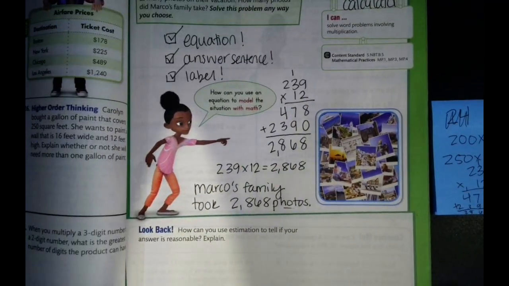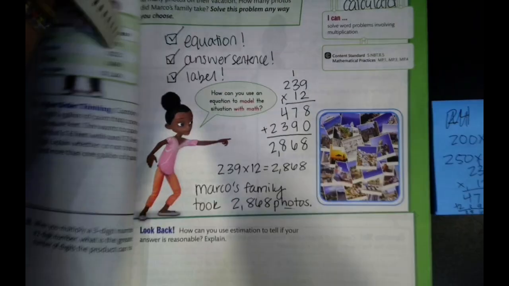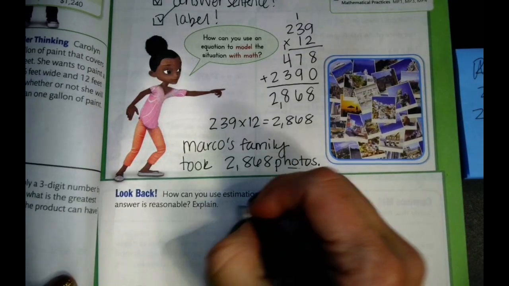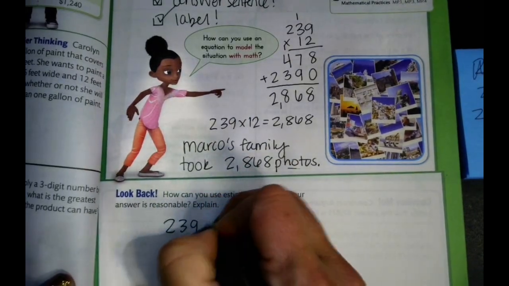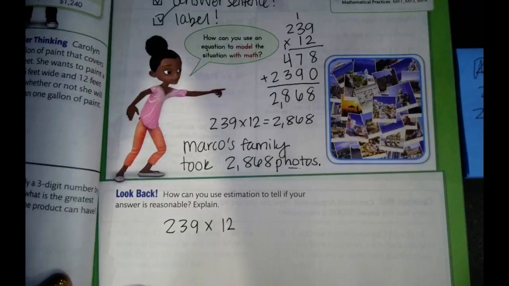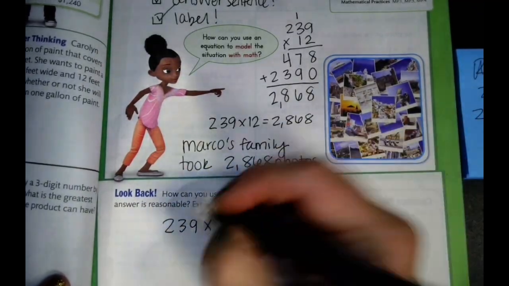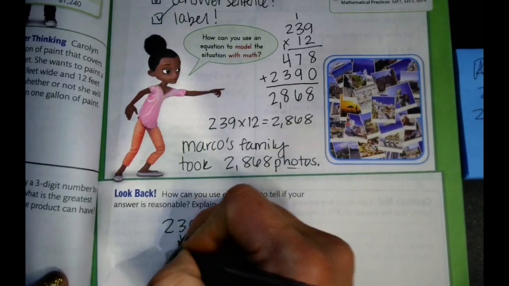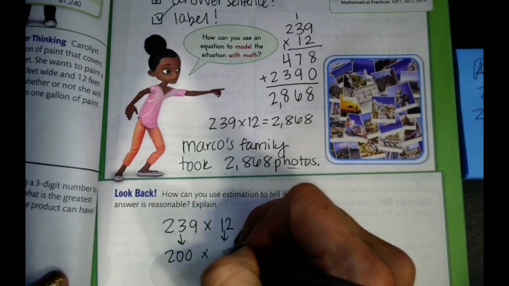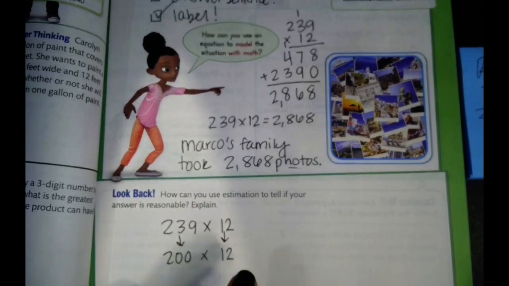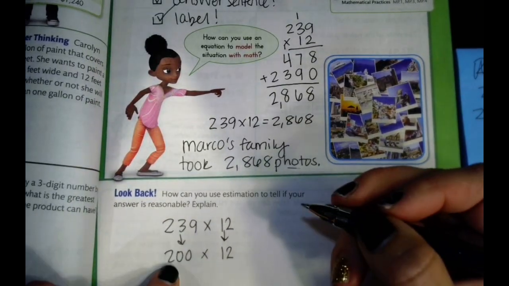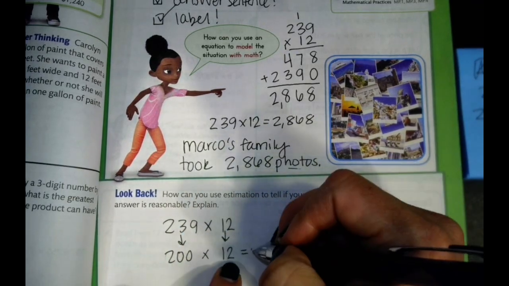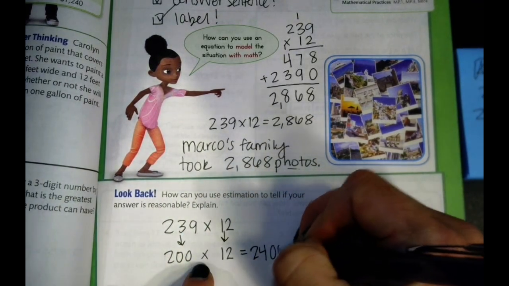On the look back, we've been talking about estimation a lot this chapter. So this one just says, how can you use estimation to tell if your answer is reasonable? 239 times 12 was my original, and you are supposed to estimate first. So I don't like how they ask you this after. But a couple different options here. I could go to 200 times 12. I could do 200 times 10. But because I rounded down so much, I wanted to keep this 12. And 2 times 12 is easy. That's 24 with 2 zeros.